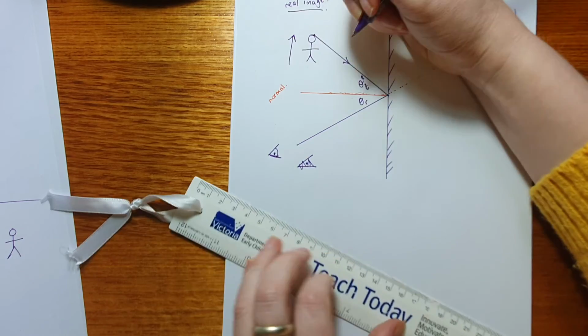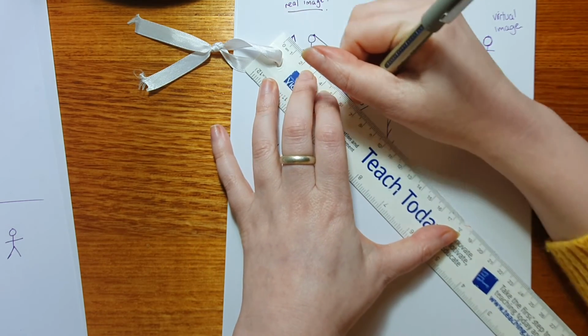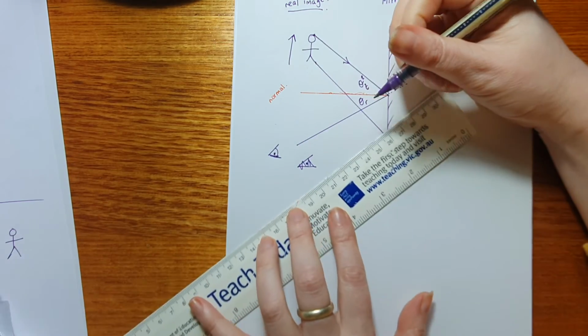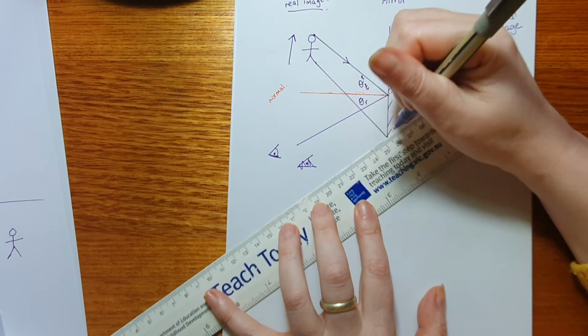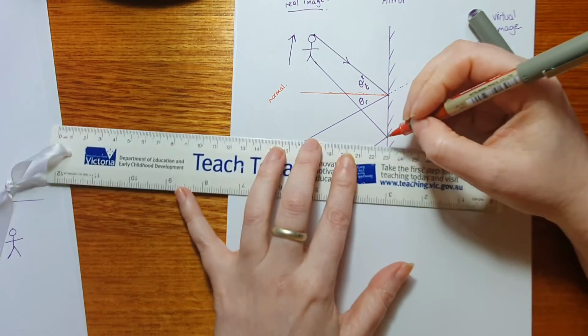So then we can do the same for our feet. That angle comes down like that. Made him too big. That goes down there. It's my normal.